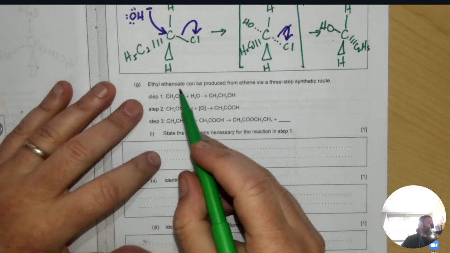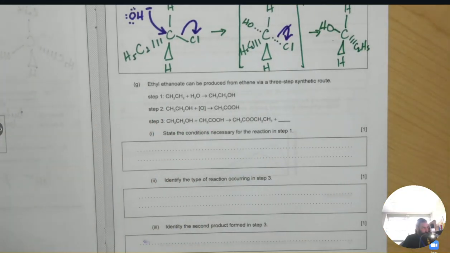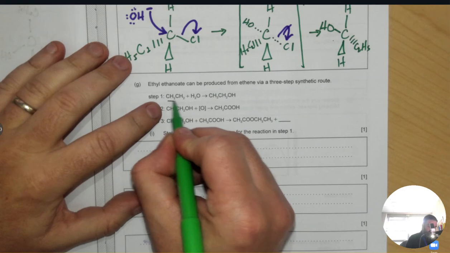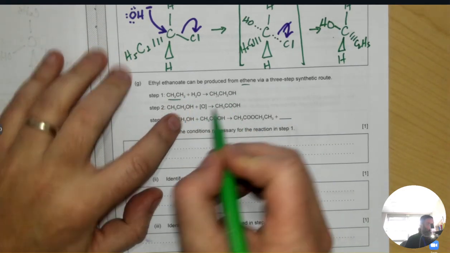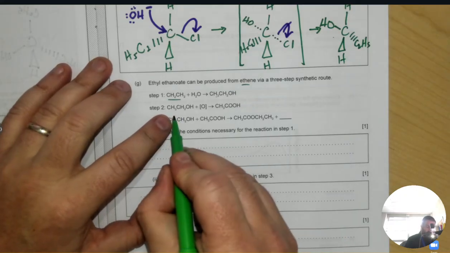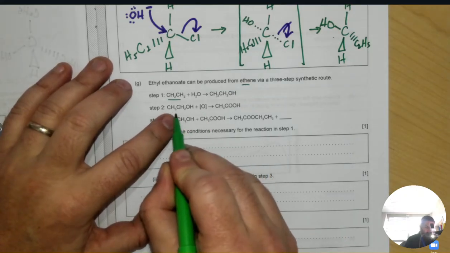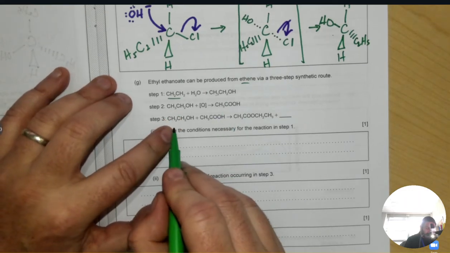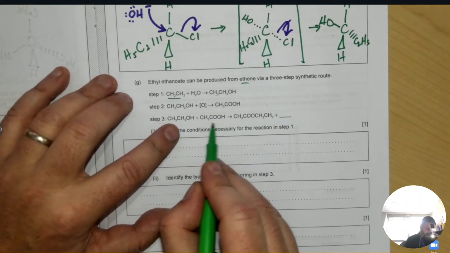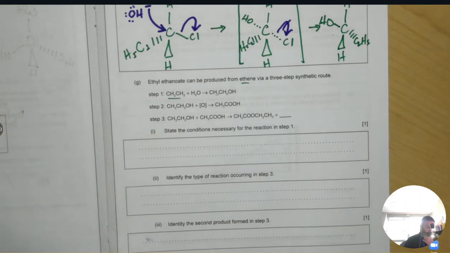All right, next, ethyl ethanoate can be produced from ethene via a 3-step synthetic route. Let's just look at what we got here. We got ethene reacting with water to make ethanol. That's an electrophilic addition. Here we have oxidation of the primary alcohol into the carboxylic acid. And here we have the alcohol reacted with the carboxylic acid to make an ester.